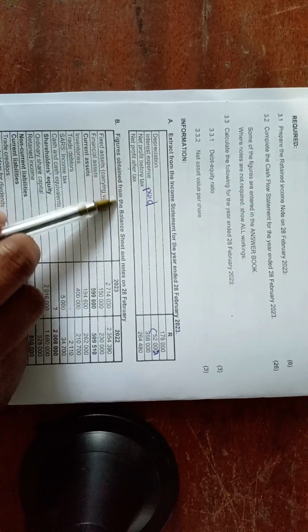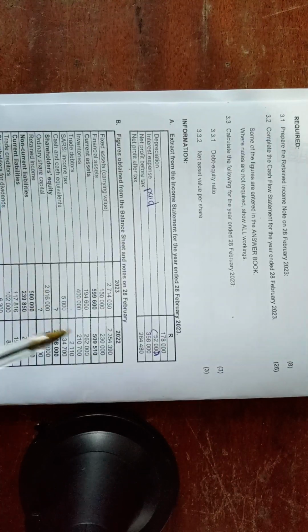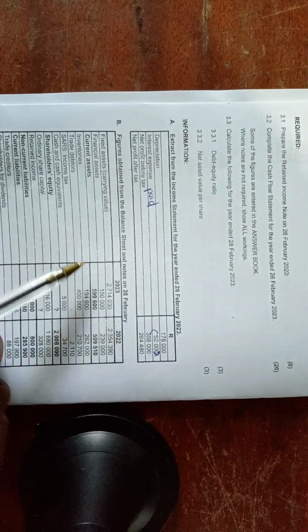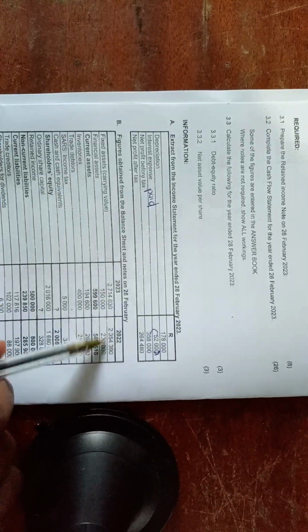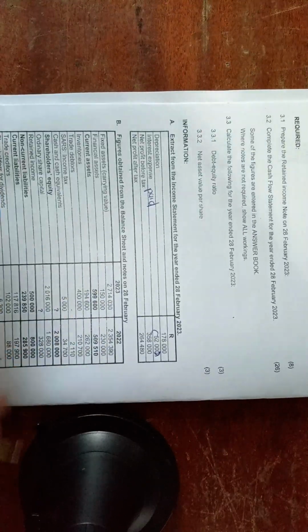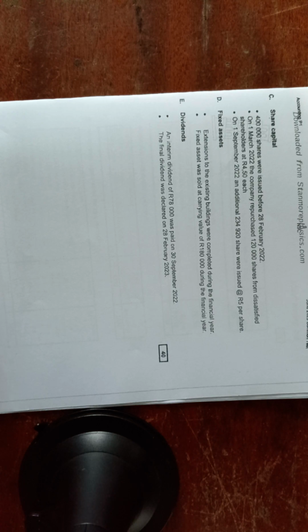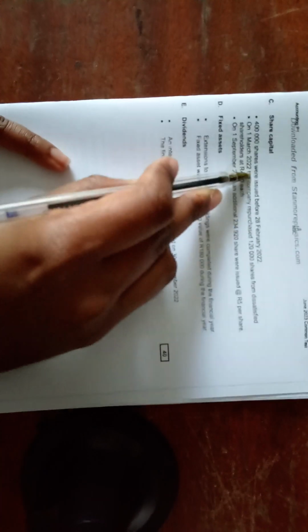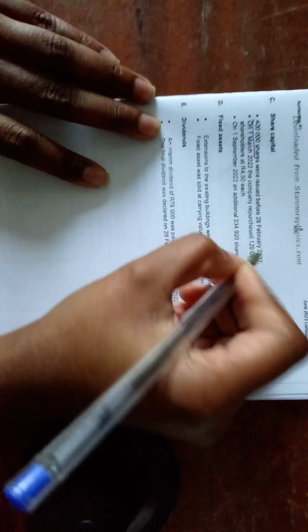Then we have figures obtained from the balance sheet and notes section. Right, we have last year, which is 2022, and this year, which is 2023. And if you turn over the page, we have additional information. So it says the share capital. It says 400,000 shares was issued on the 28th of Feb 2022, right? So 400,000 shares was issued on the 28th of Feb 2022.